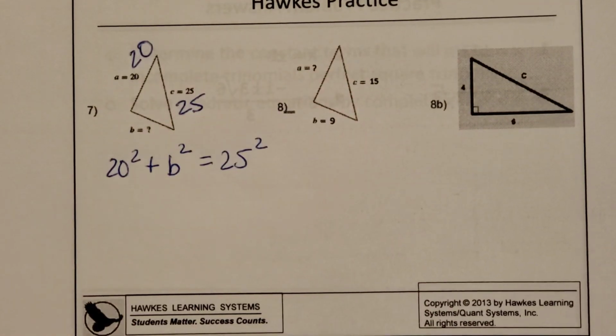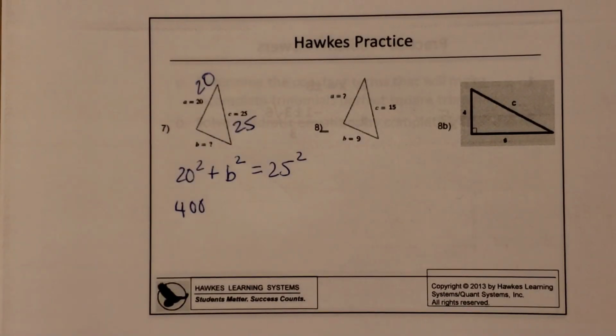Why is it so fuzzy? So 20 squared is 400. Oh my word, what is wrong with this thing? It's tired. It's not going to clear up. Why? Ugh. All right, maybe it'll stay.